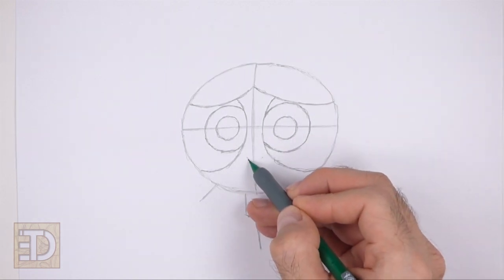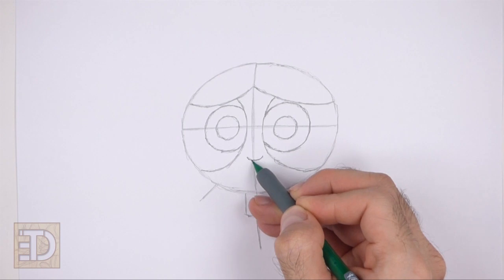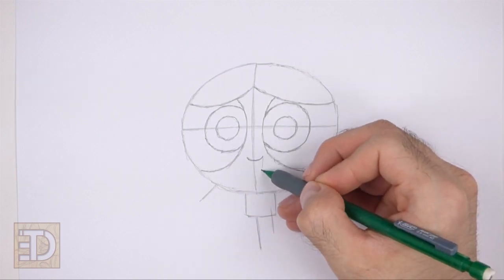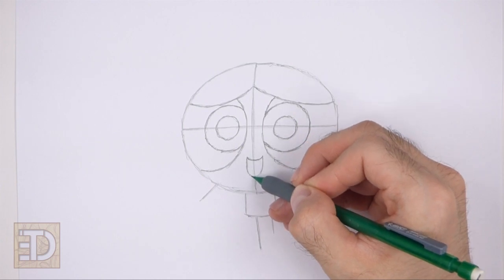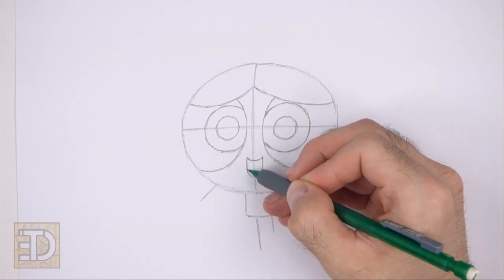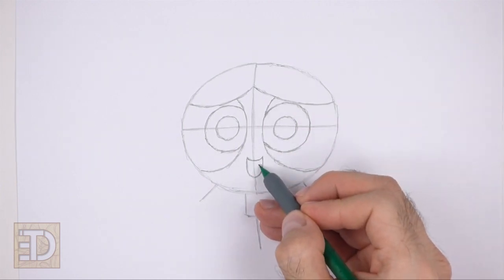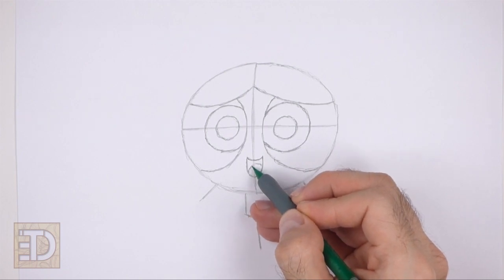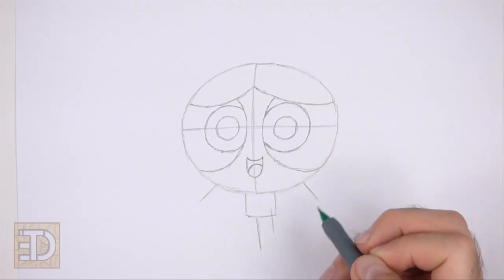Between the eyes, at the bottom, draw a small curved shape for the open mouth. The shape of the mouth should be similar to a capital letter D on its side. Draw the mouth directly on the path of the vertical construction guide. Inside the mouth, draw a small curved line for the tongue.